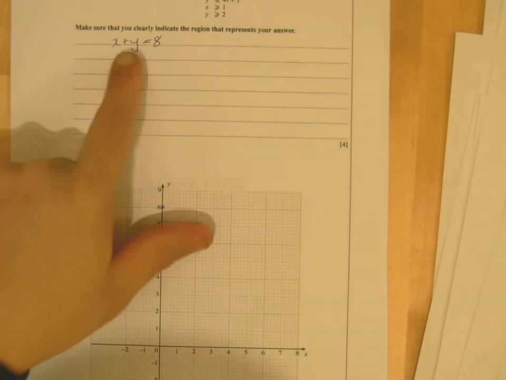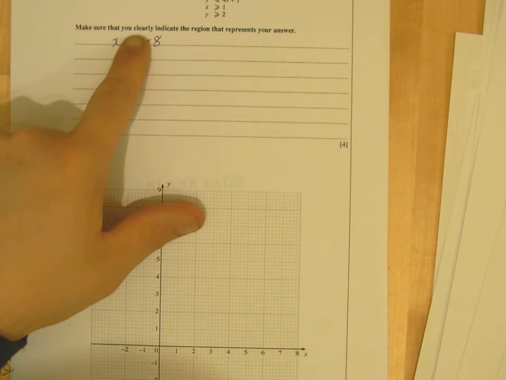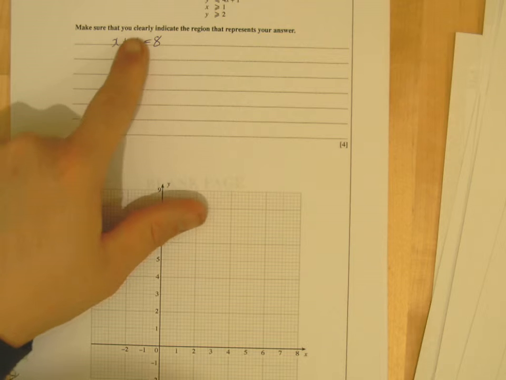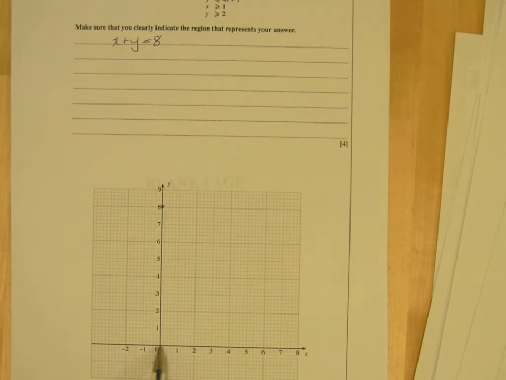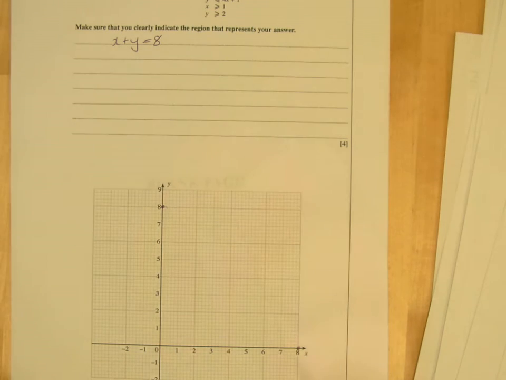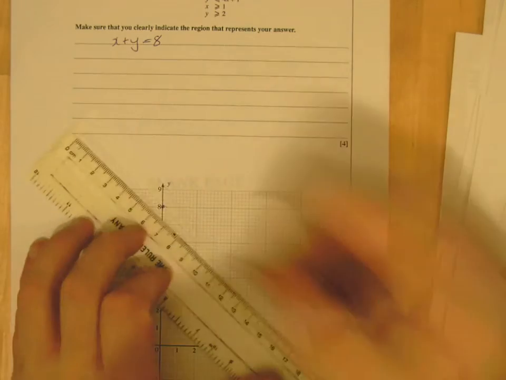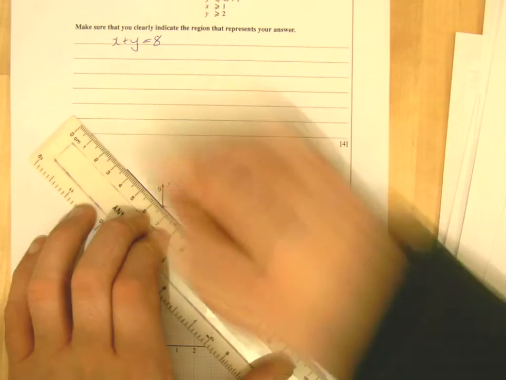What happens when y is 0? What's x going to equal? Y is 0, it's gone, so x is 8. So when y is 0, x is going to be 8. You've got it over here as well. So you've got your 2 points, and you get your ruler, line up those 2 points, and draw a straight line through the whole graph page.